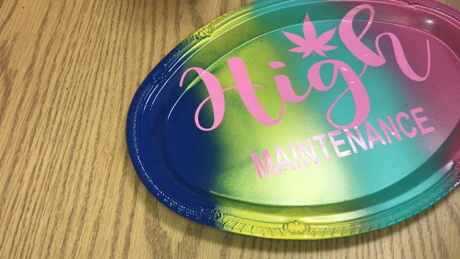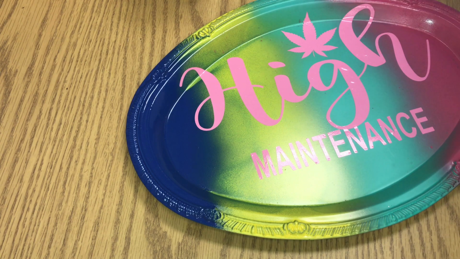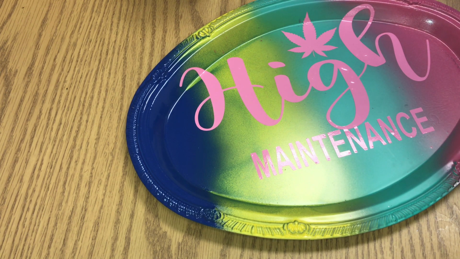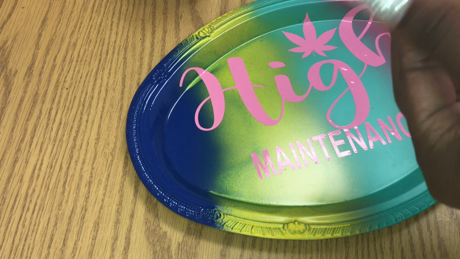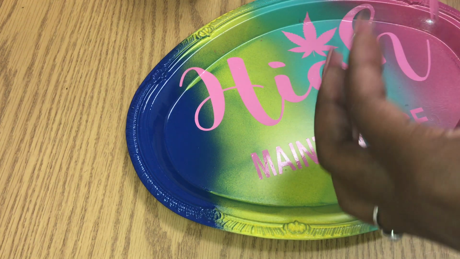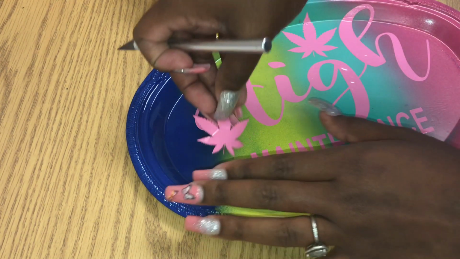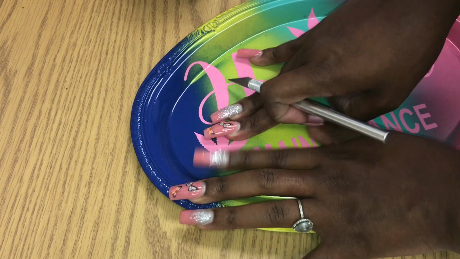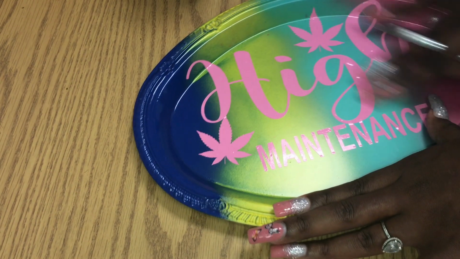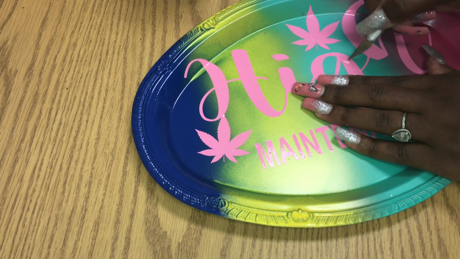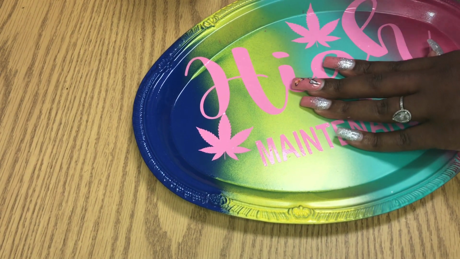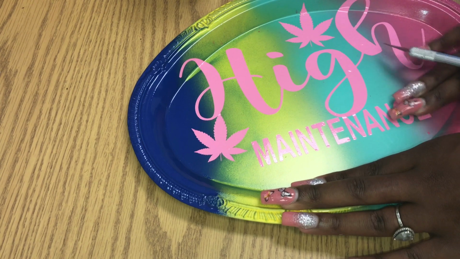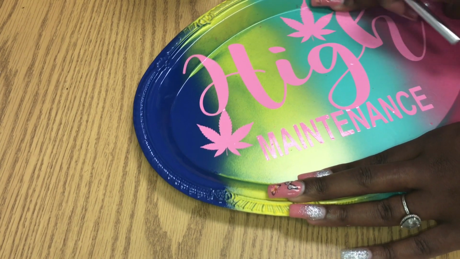And now they have the Cameo 4. I'm sure it does the same as the 3, but I heard it's a lot faster. But if you can't afford it right now and you really want to make rolling trays, you can use stickers. Purchase from Walmart or a craft store. And apply them the same way and just seal them with the epoxy.